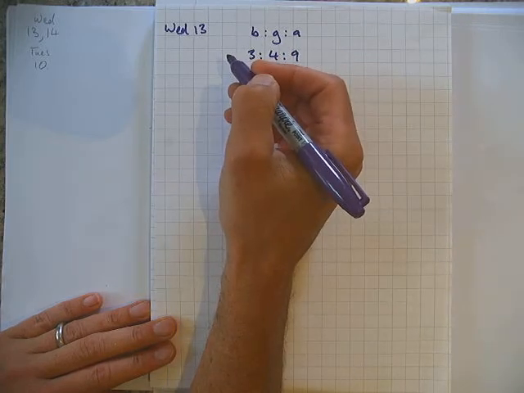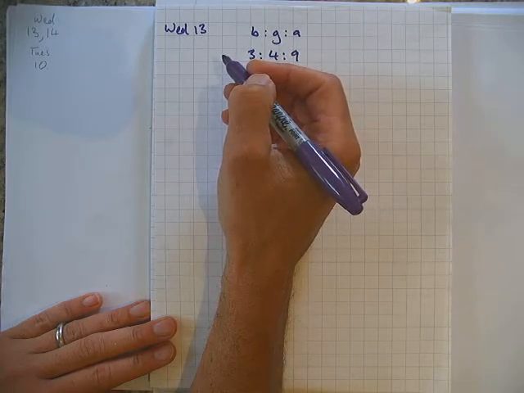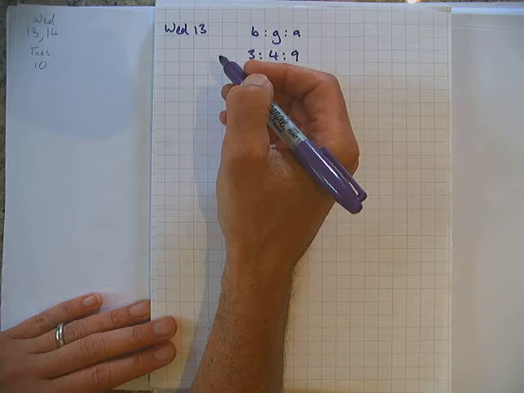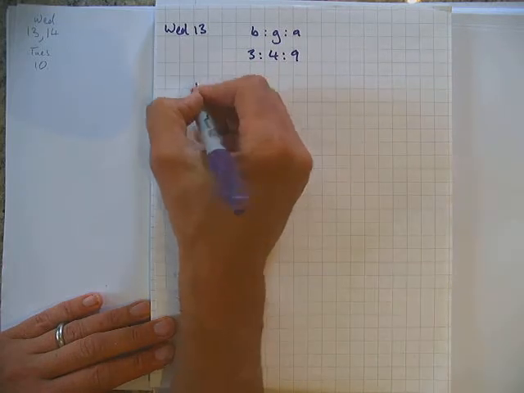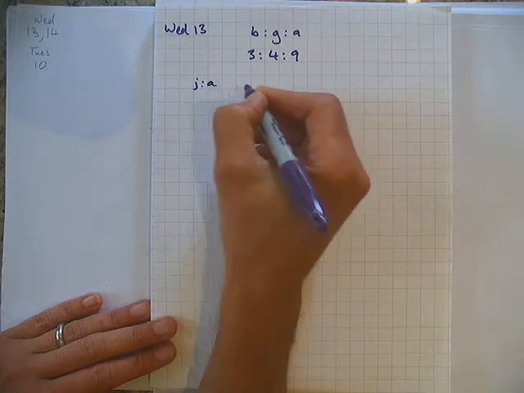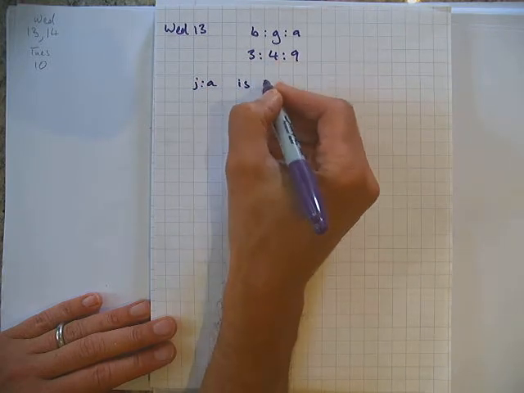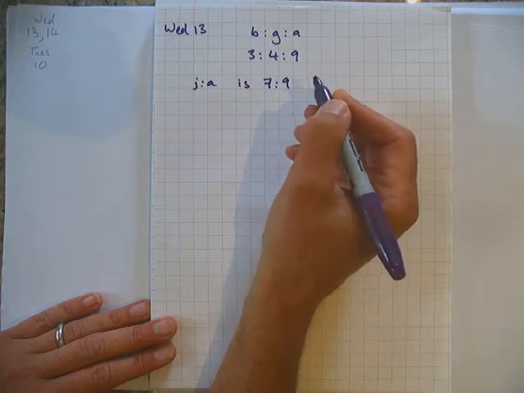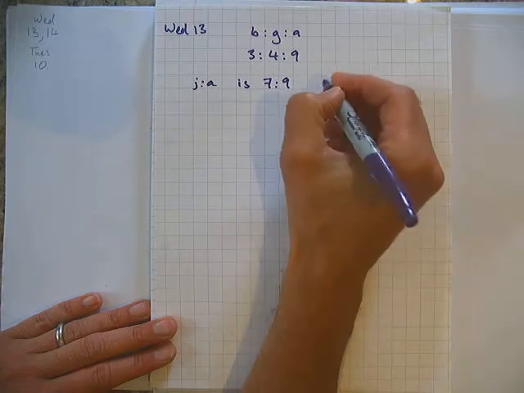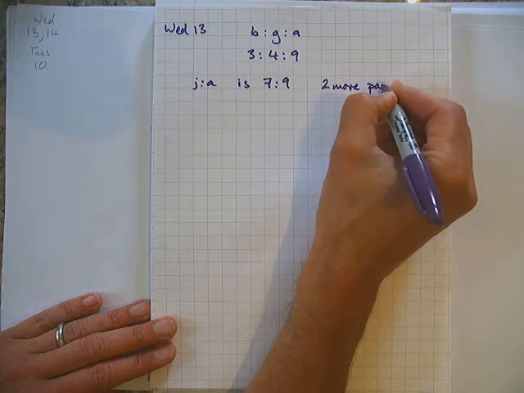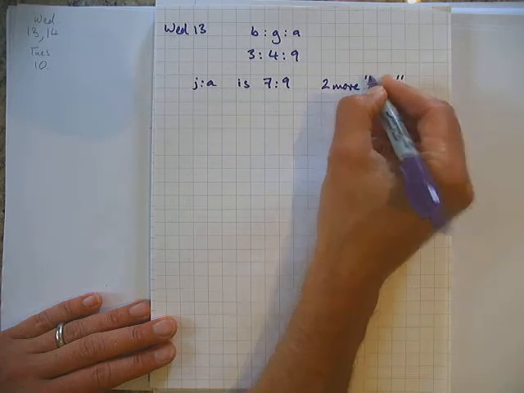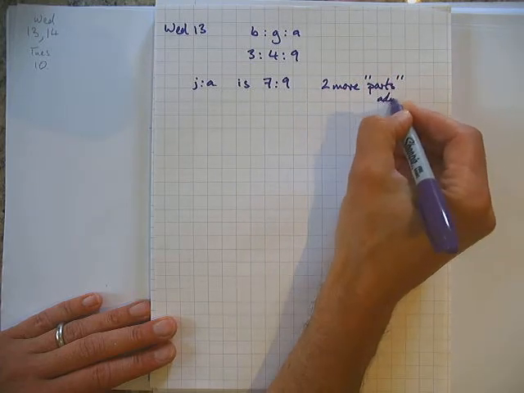And there are 16 more adult members than junior members. In total, how many members does the club have? So junior to adult is 7 to 9. So 2 more parts adult.